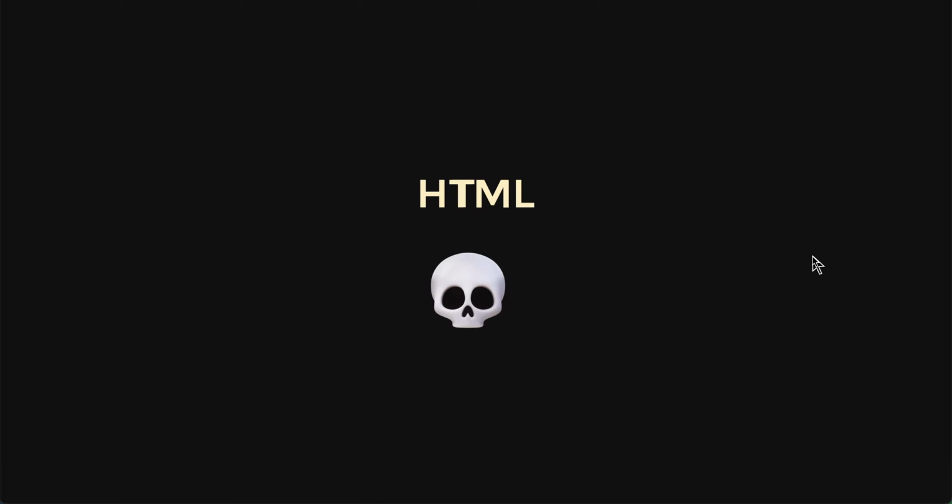So HTML itself is basically the skeleton of the website. Let's look into what each individual letter represents. So H stands for hyper, T stands for text, M stands for markup, and L stands for language. So HTML stands for hypertext markup language.